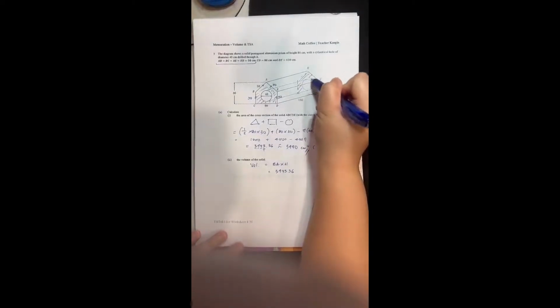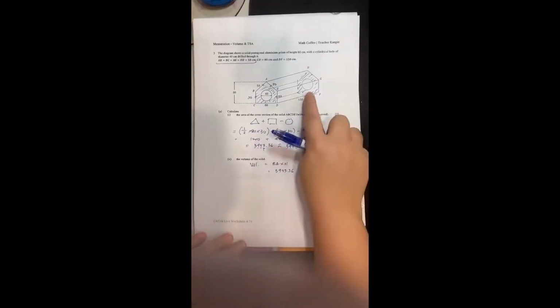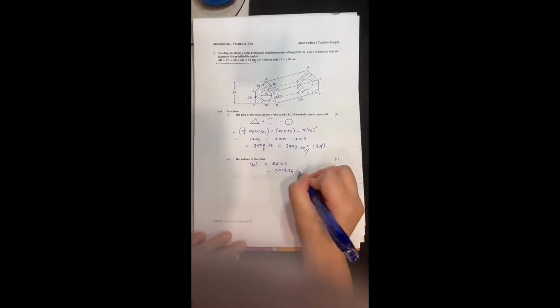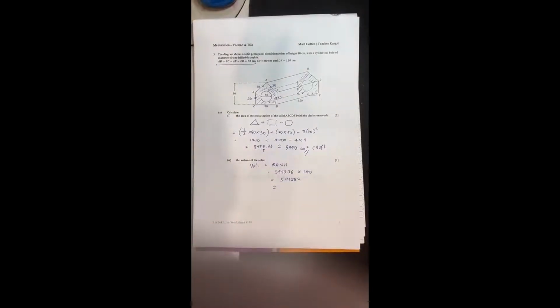Now the question is, what is the height of the prism? You see, the top and bottom is here. Again, this is a solid whereby the base is facing you. Like one of the students mentioned just now, you pull the cross-sectional area and you can see that it pulls 150. So that is the height of the prism. So it's times 150. So we get 591504.